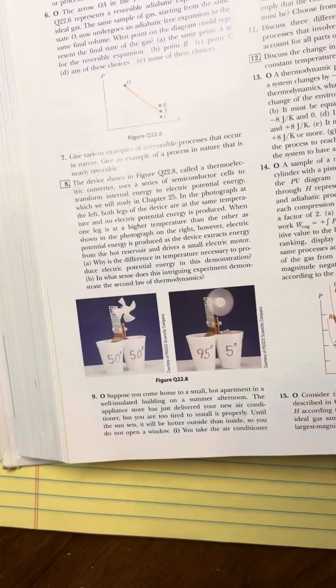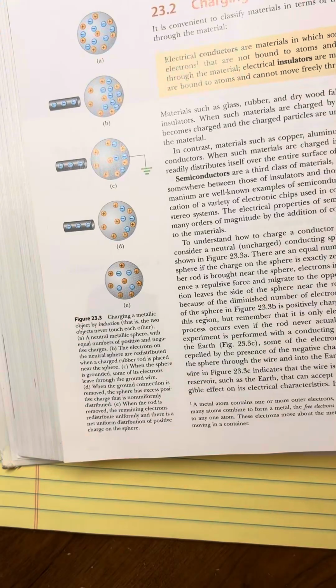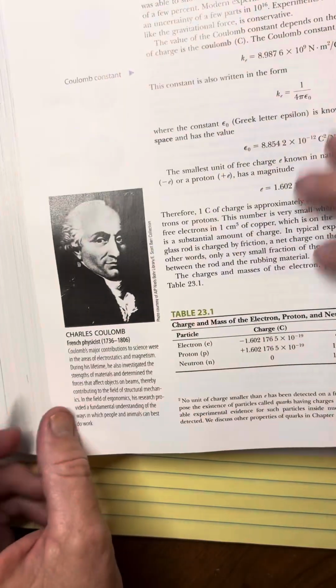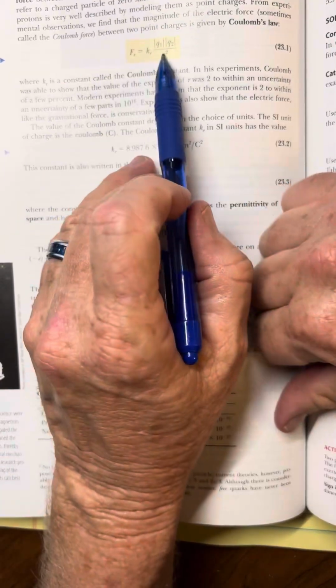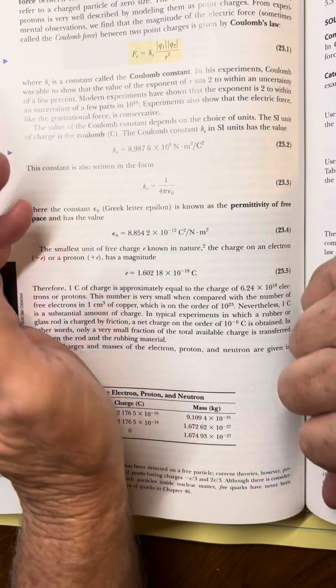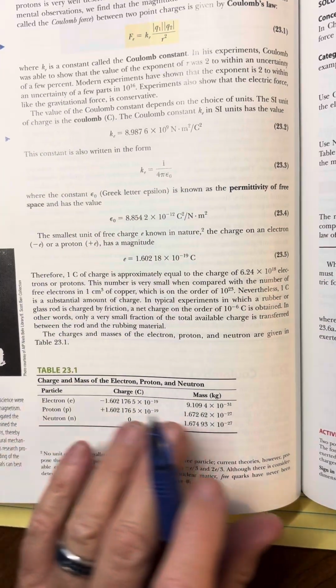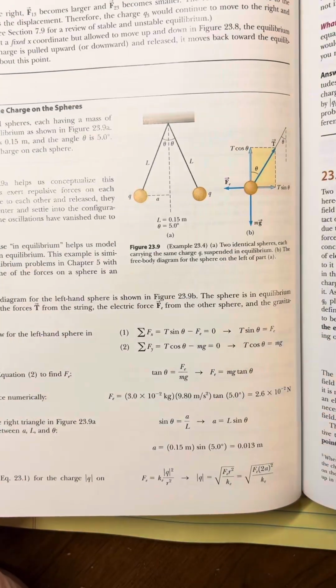So we just called this Coulomb's law right here at the beginning. Where's chapter 23? Okay, there we are finally. So there's 23, and section 3 right here is Coulomb's law. And on this page, it just says, look, if you've got 2 point charges, just put them together and multiply all of them.